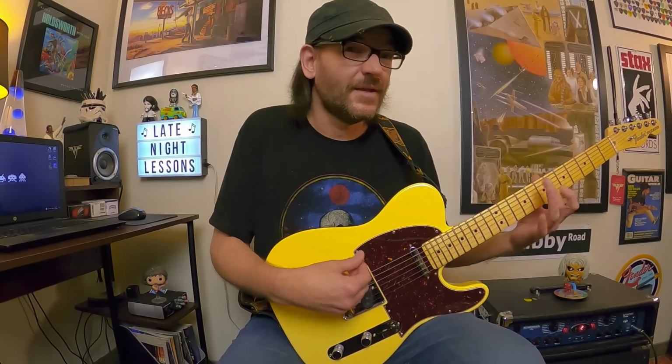It really seems to jump out right there because it's in the chord, and then when you hit it as part of a lick or part of a melodic phrase, it really pops.